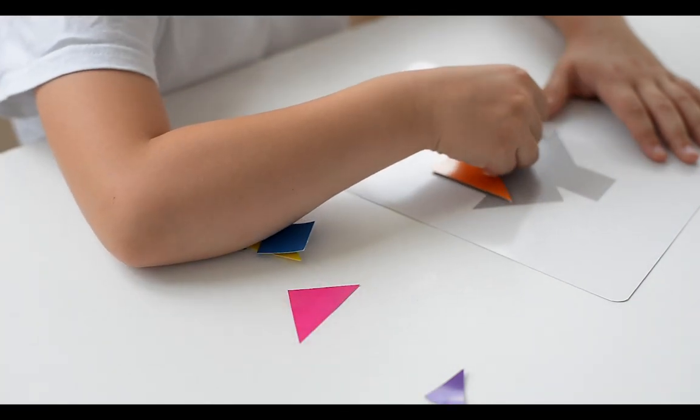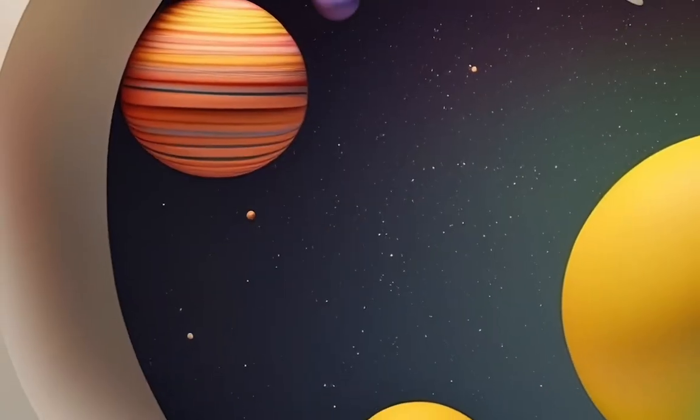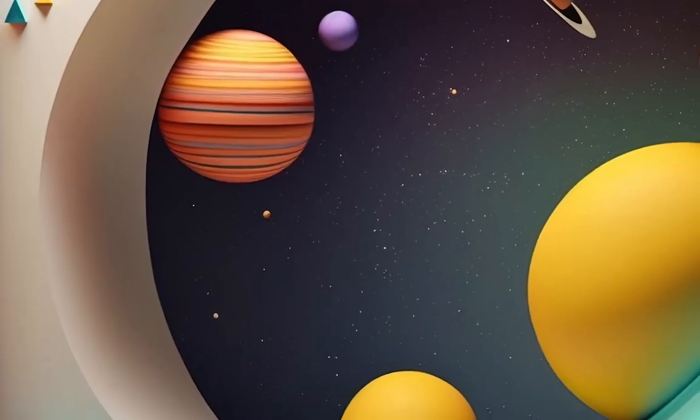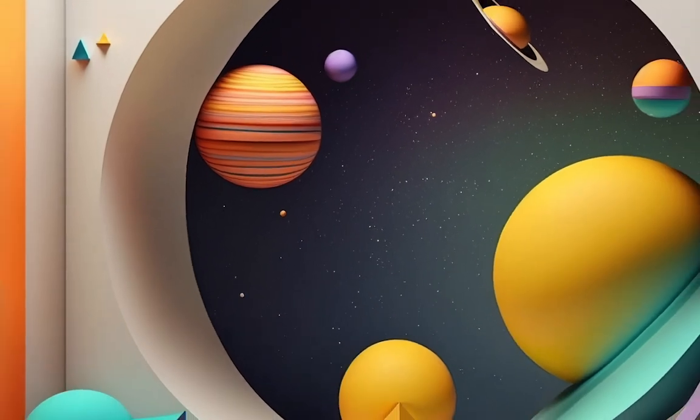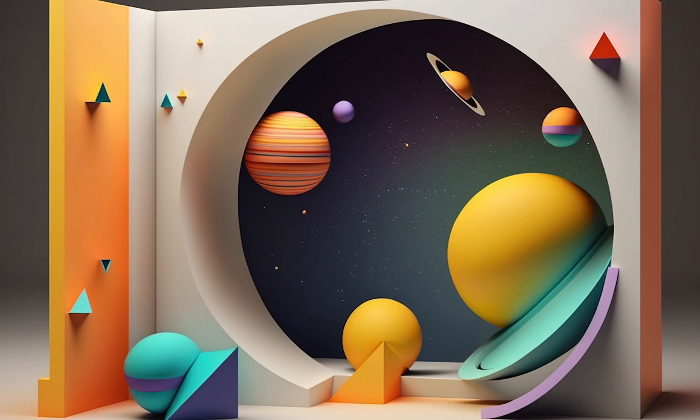2. Bridging real-world objects with geometric shapes comes next. Children start connecting these geometric solids with objects in their surroundings. Recognizing geometric shapes in the physical world strengthens their connection between abstract concepts and real-world applications.